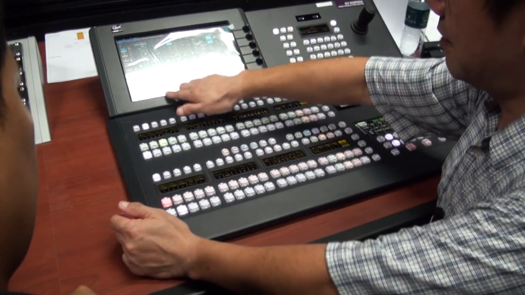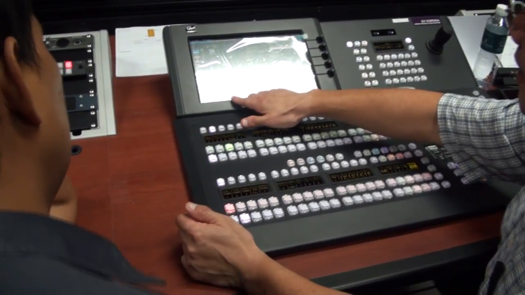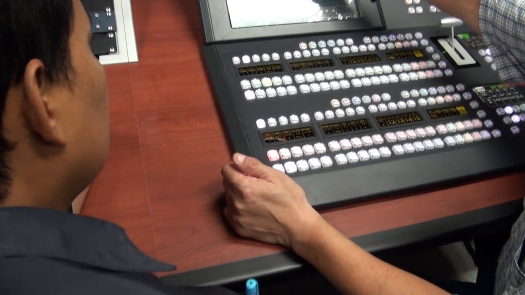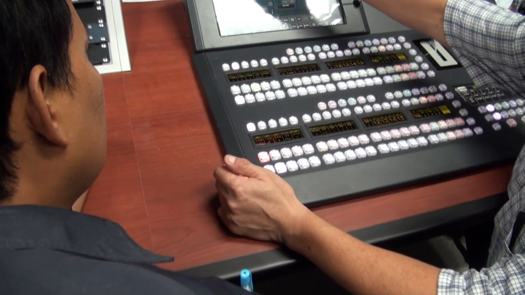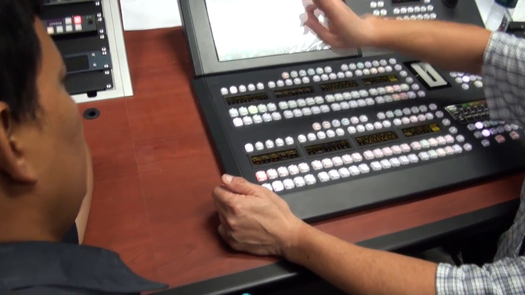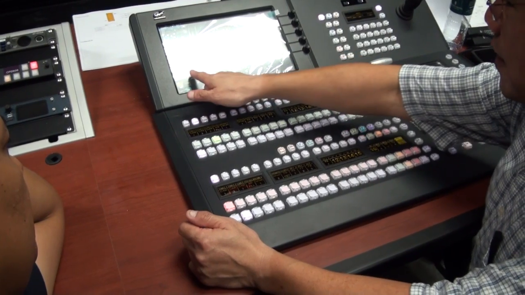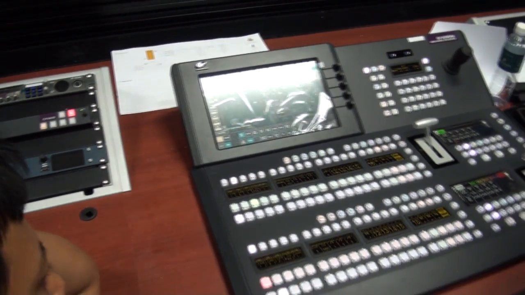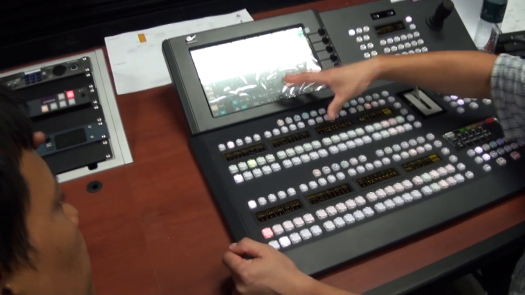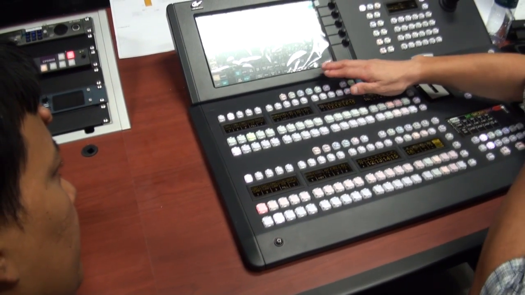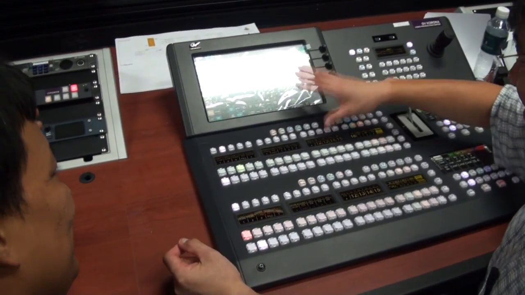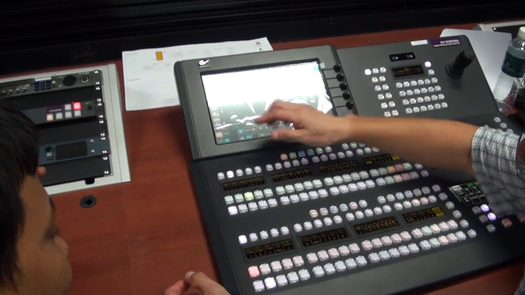And then we have talked about the show file, and then we go to our remote storage, and we can assign the show file. There's two places we can put it, one on the mainframe, and that's here. And then there's a hard drive also.